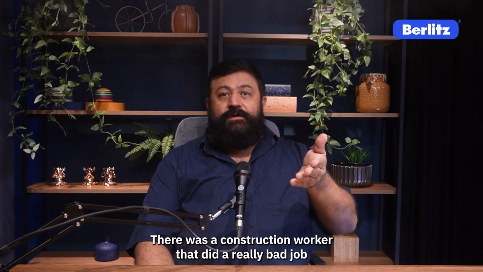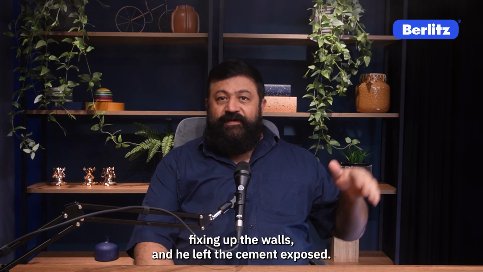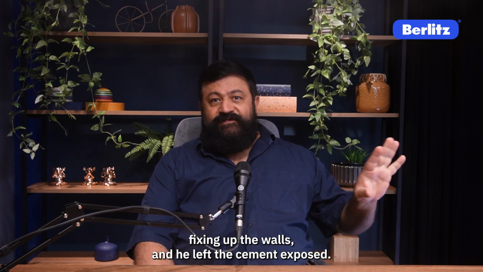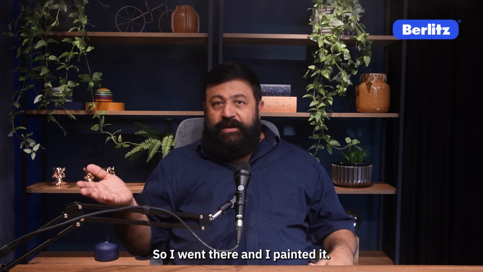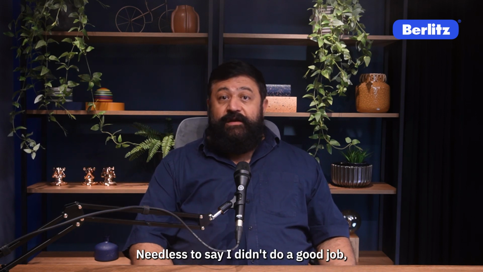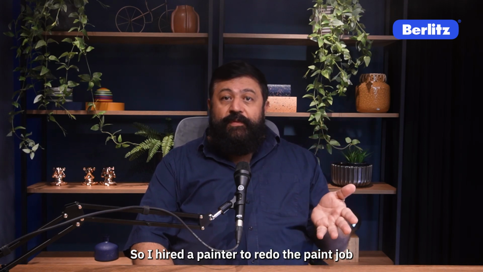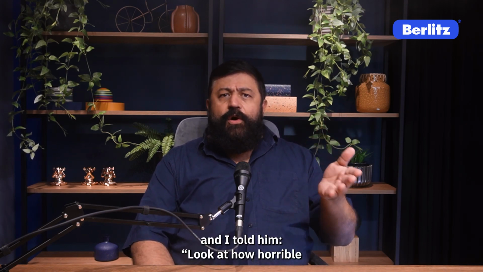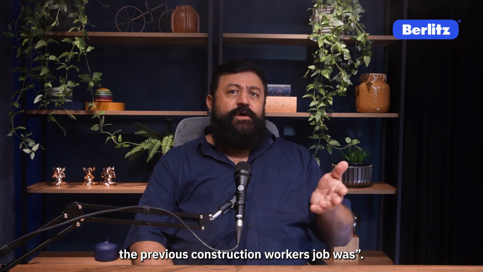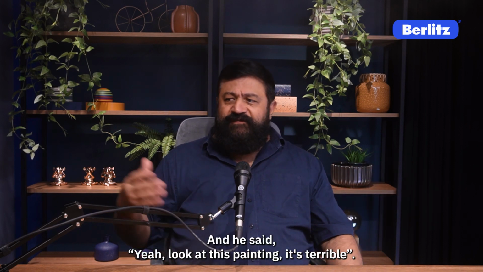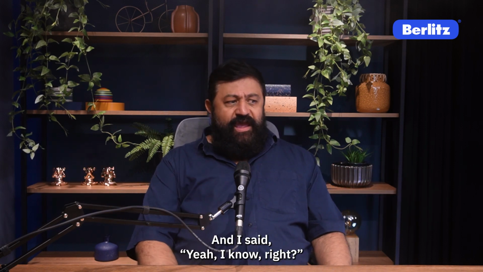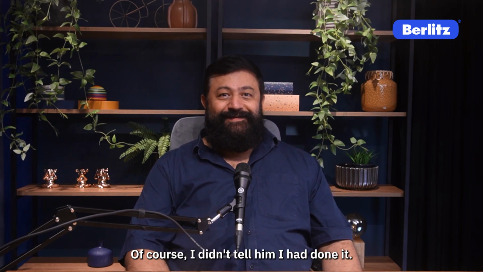There was a construction worker that did a really bad job fixing up the walls, and he left the cement exposed. So I went there and I painted it. Needless to say, I didn't do a good job. So I hired a painter to redo the paint job, and I told him, look at how horrible the previous construction worker's job was. And he said, yeah, look at this painting, it's terrible. And I said, yeah, I know, right? Of course, I didn't tell him I had done it.